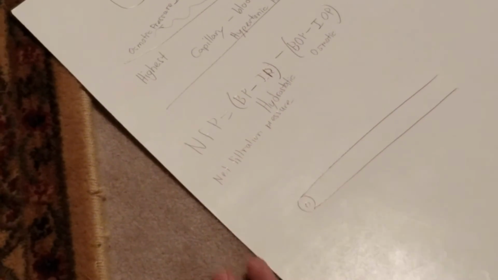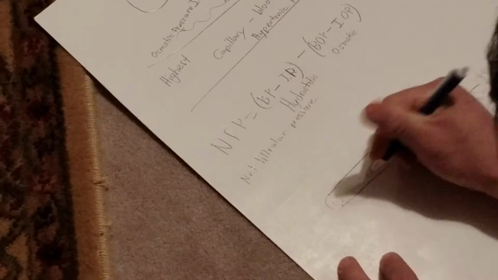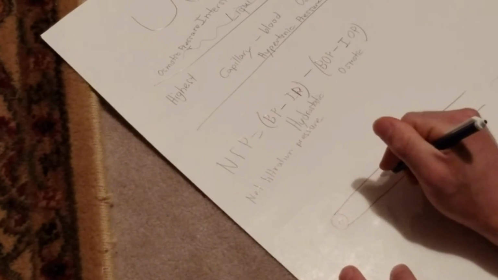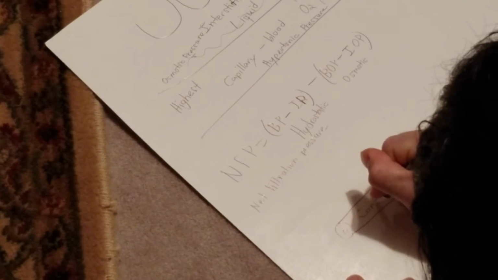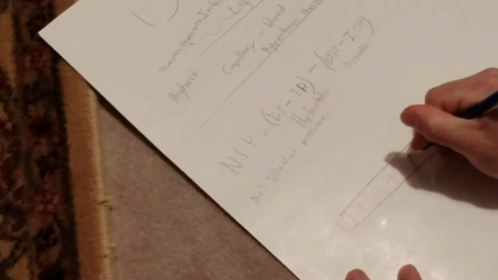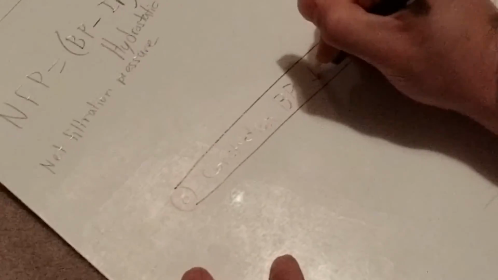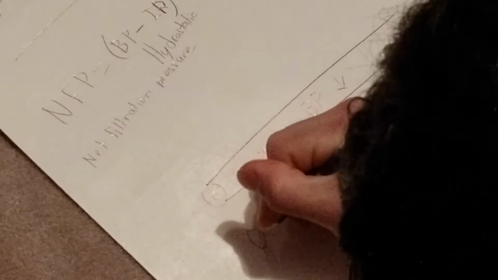This is an arteriole. So when we constrict it, blood pressure goes down. When we dilate it, blood pressure goes up. Okay.